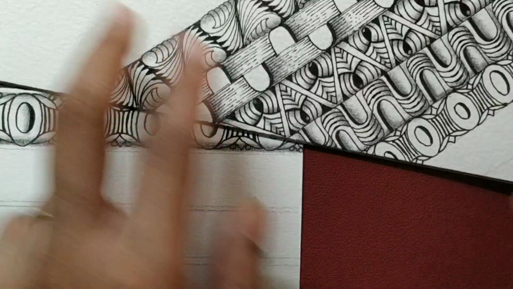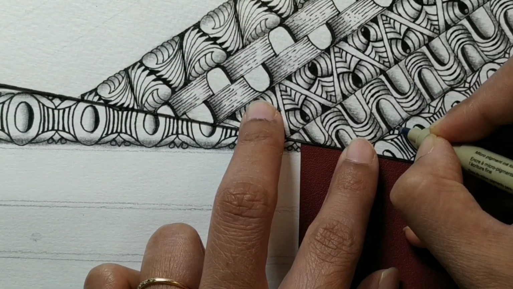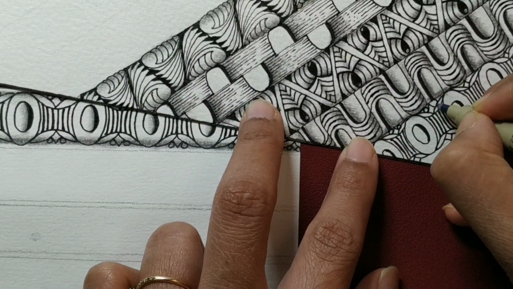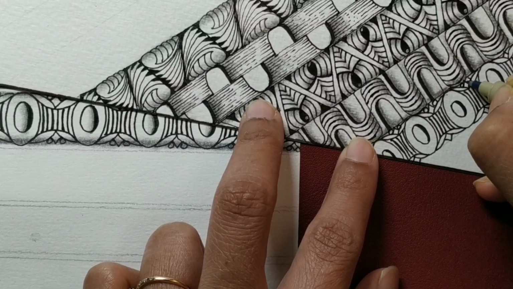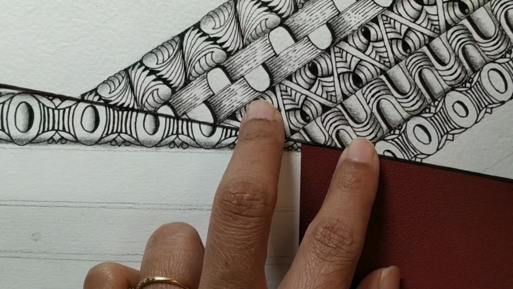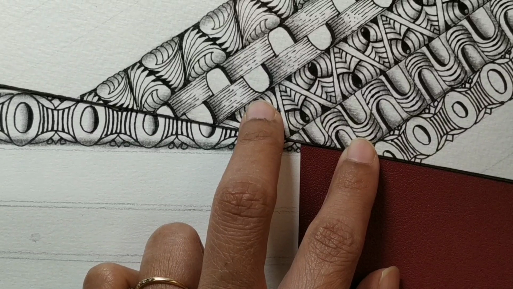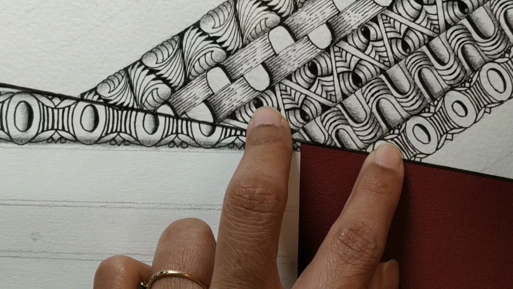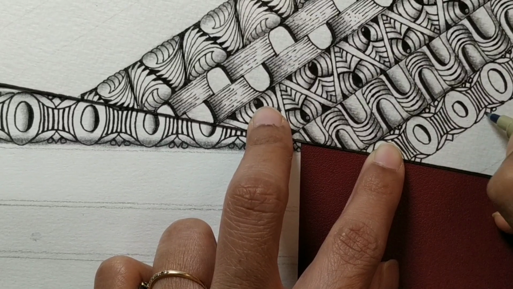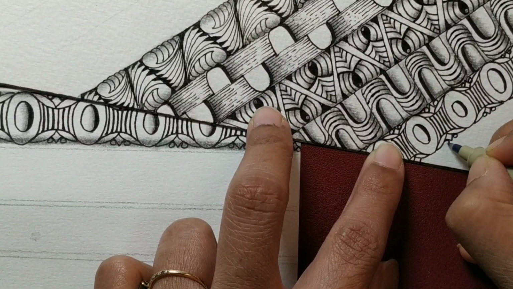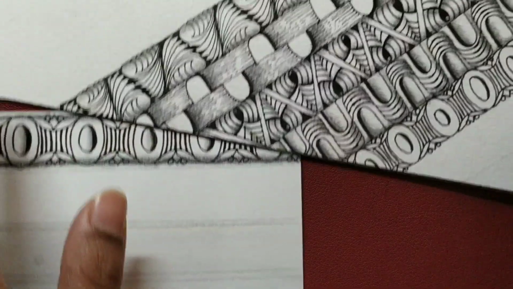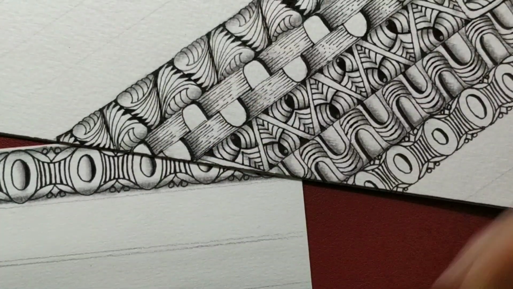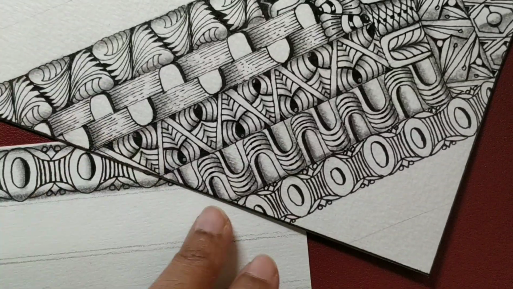Yeah, and then the small little orbs, whatever spaces we have. Yeah, right. So we'll shade a little later.